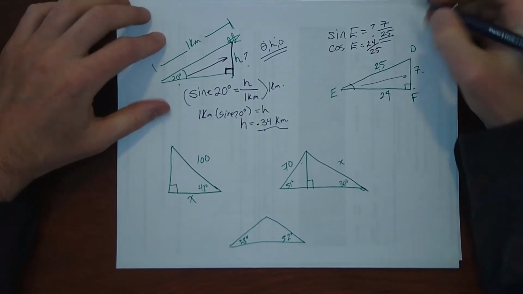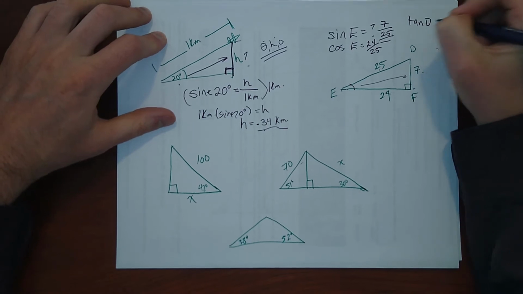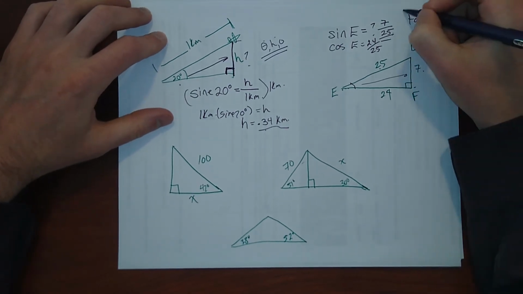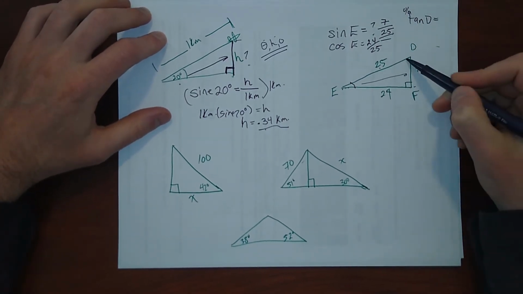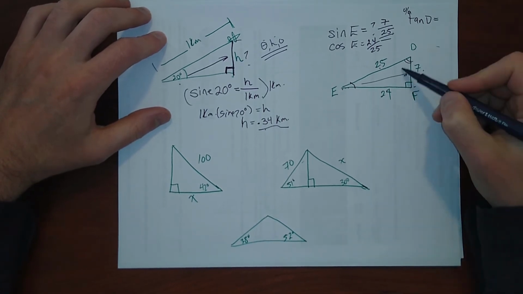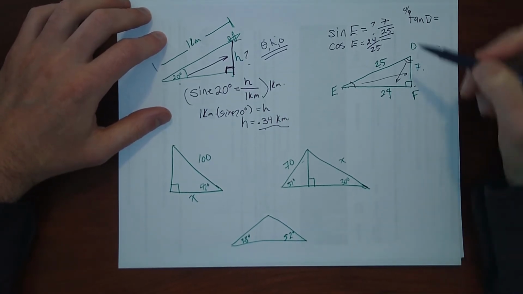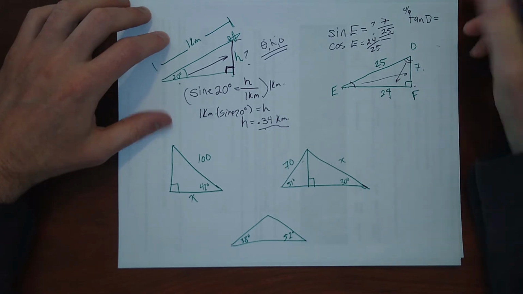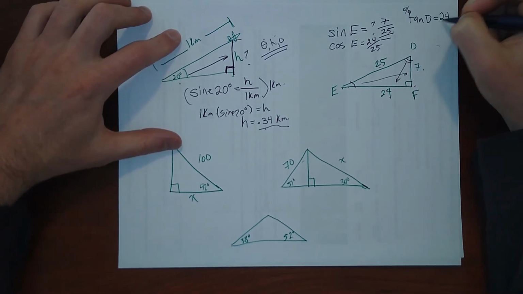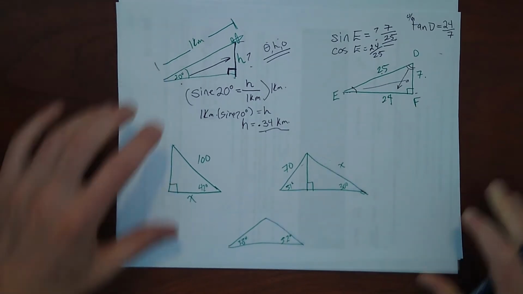Maybe they ask you for the tangent of D. Okay, tangent is opposite over adjacent. Well, D's up here though, not this angle anymore. The opposite side to D is 24. The adjacent side is 7. So tangent D would be 24 over 7, whatever that fraction is as a decimal.